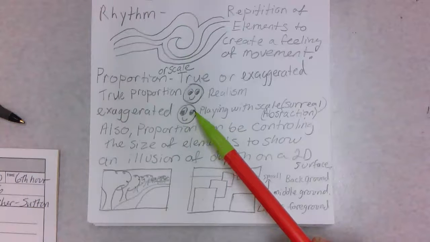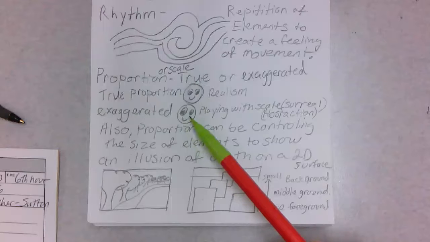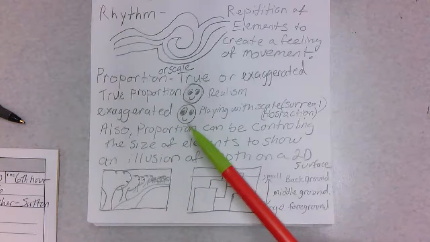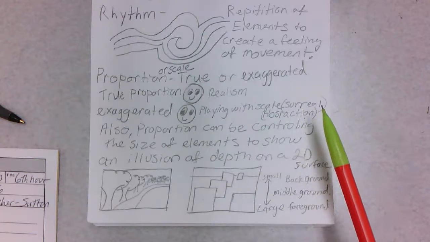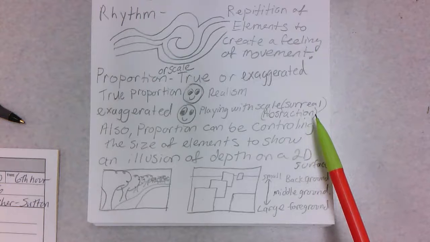So here I have a large eye against a little eye, which is different than what we're normally drawing, and then the mouth is a little offset. So it kind of makes my little emoji here look like he's looking off to the left. So this playing with proportion can help with creating surrealism, artwork that looks surreal, or abstraction, artwork that looks abstract.